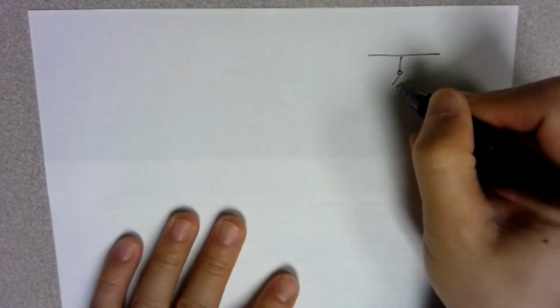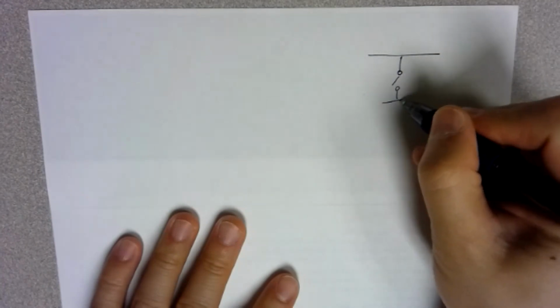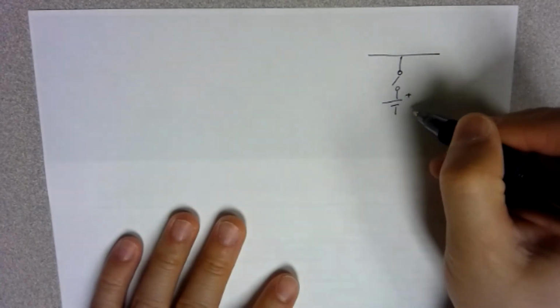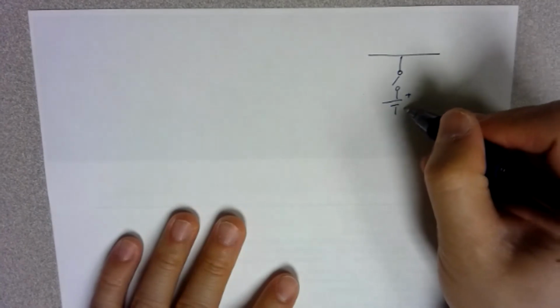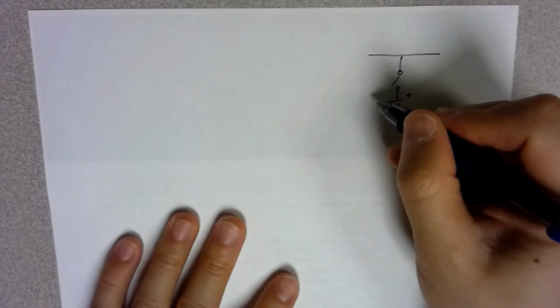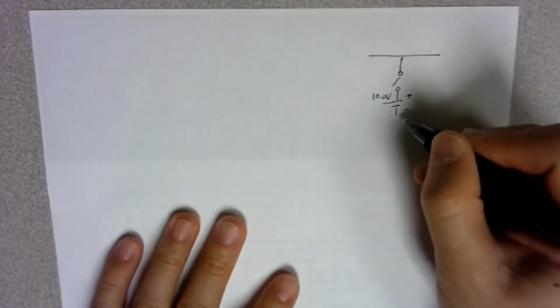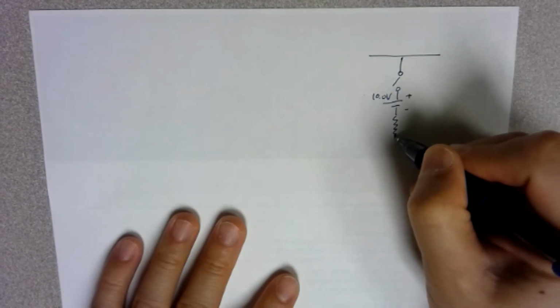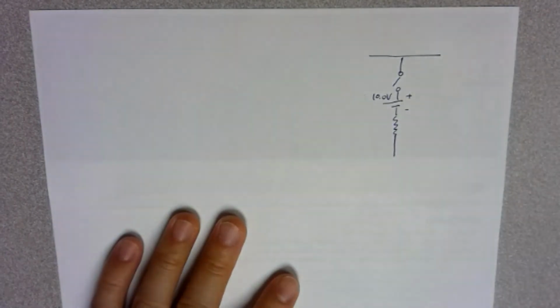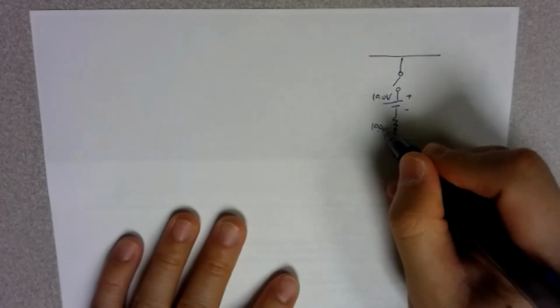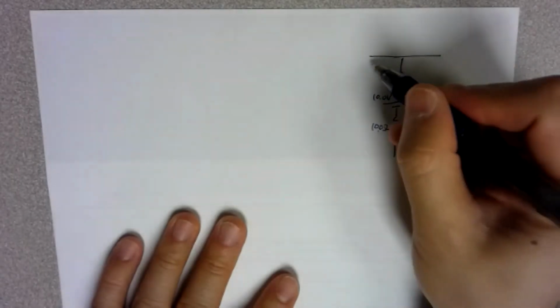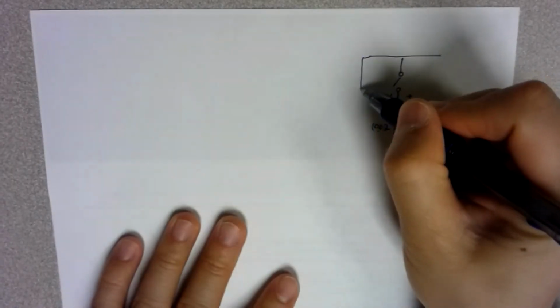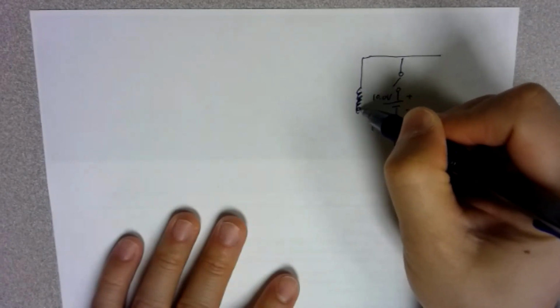So there's a switch, there's a battery, plus and minus. There's 10 volts on the battery. And then there's a resistor, which is 10 ohms. And it's connected to, on this branch of the circuit, there's an inductor.